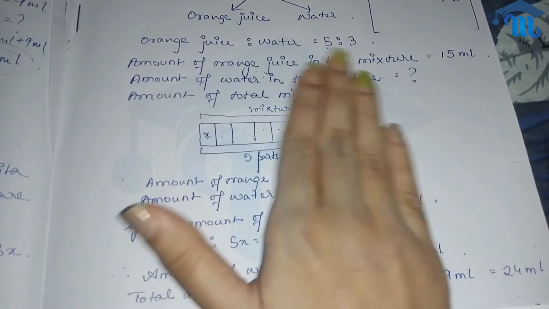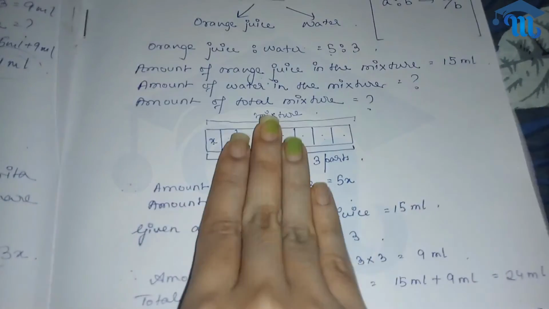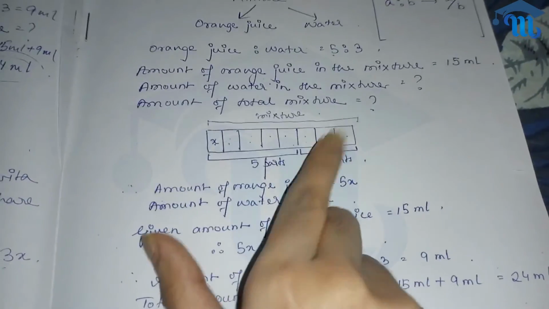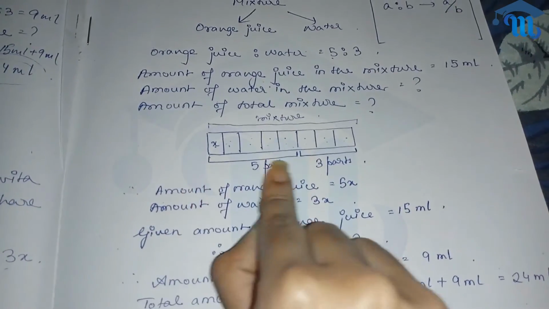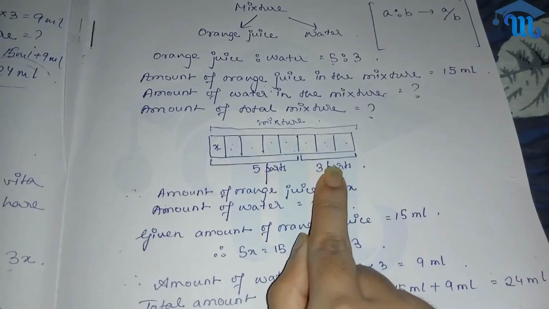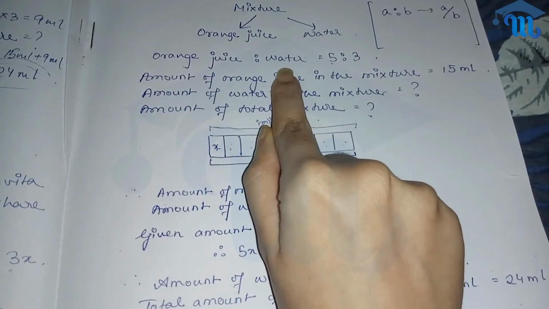That means the mixture is totally divided into 8 parts, 5 plus 3, 8 equal parts. In that, 5 parts are orange juice and 3 parts are water.